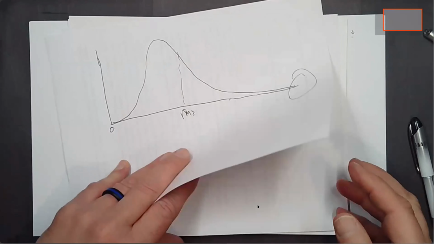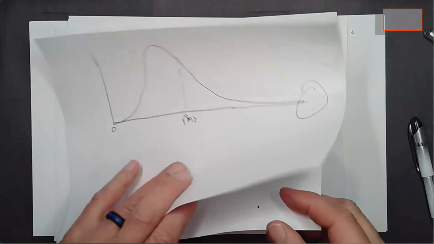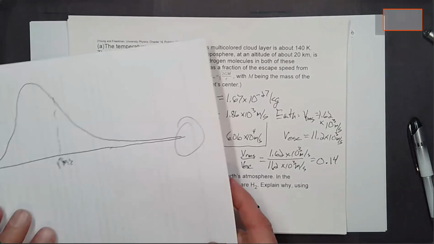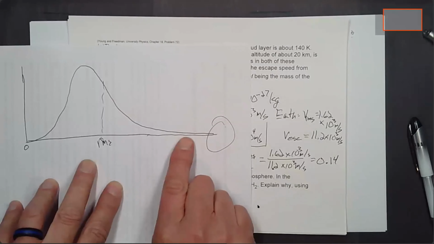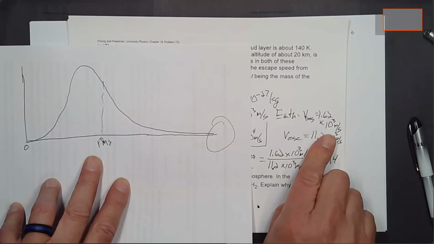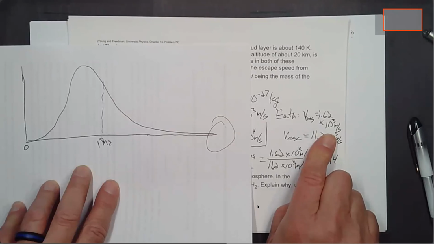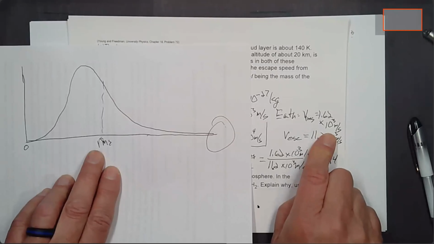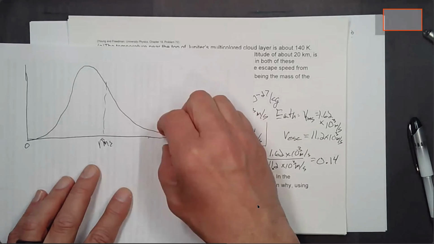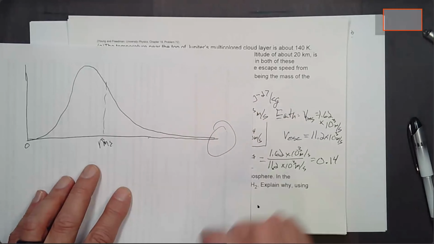But on Jupiter, where they'd have less than 3% of the escape speed, you'd be way farther out along this curve for the hydrogen gas, and you wouldn't be nearly as likely to lose the hydrogen gas on Jupiter because this thing gets smaller and smaller as you go out here.